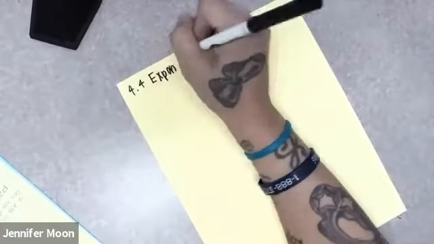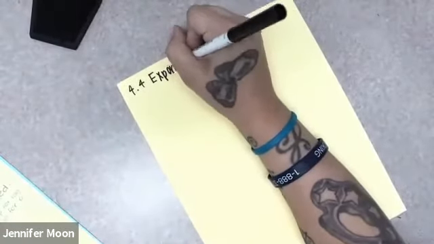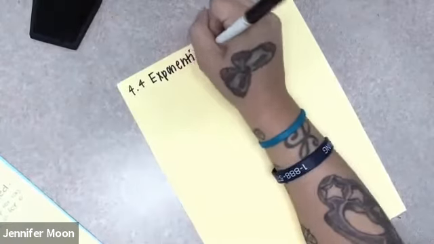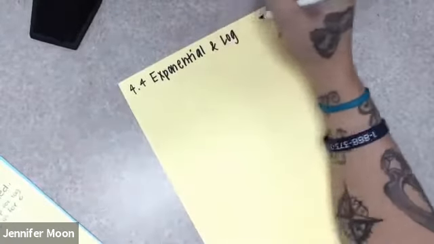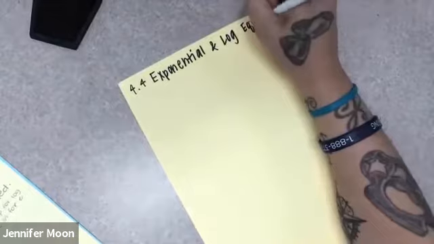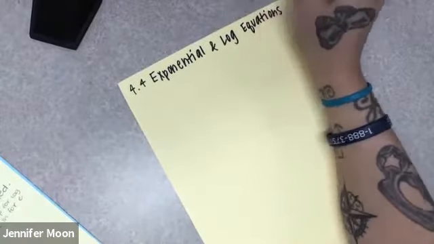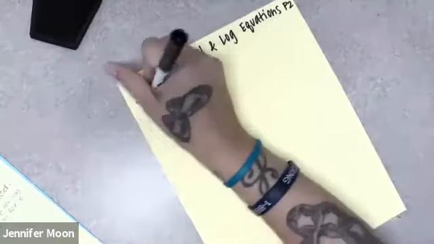So this is 4.4, exponential and logarithmic equations, y'all. So I did P2, it was part 2.